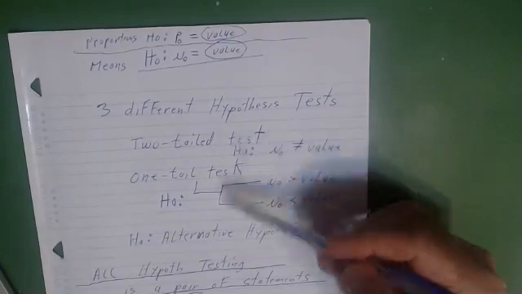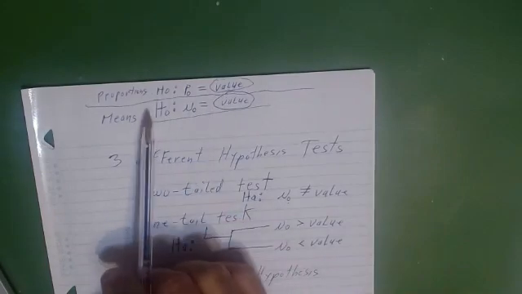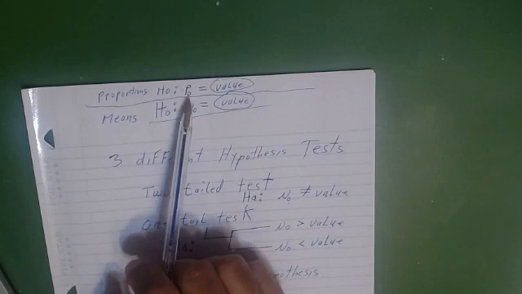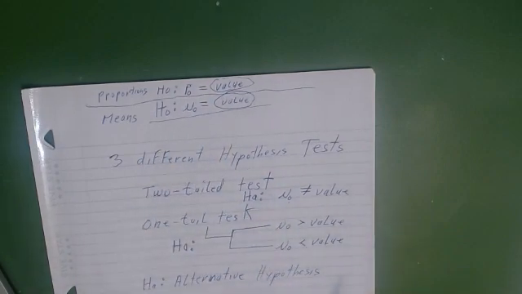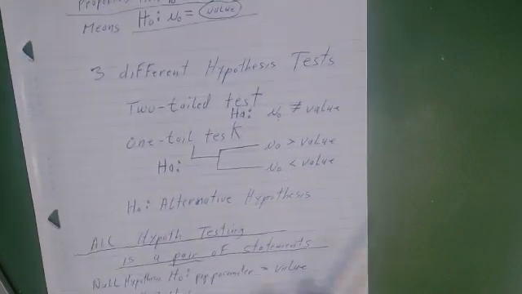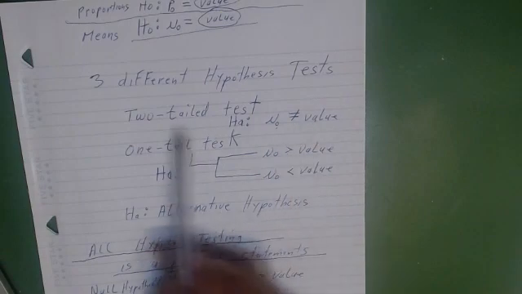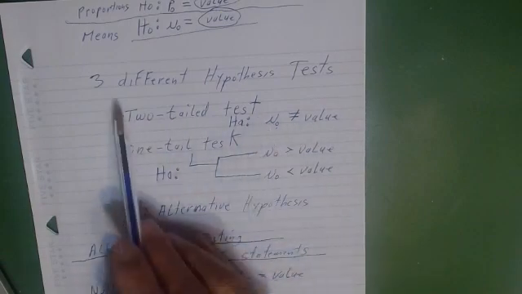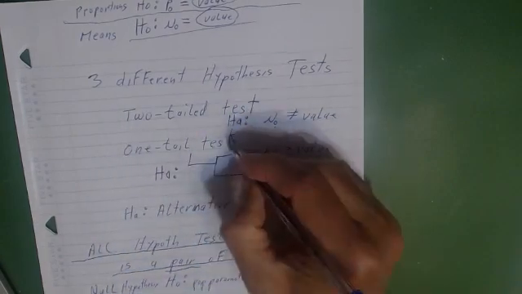So what differentiates these tests is always just the alternative hypothesis, because the null hypothesis is the same no matter what kind of test you're doing. It's a statement that the parameter is equal to a value. So that'll help you on a lot of those problems. But the alternative hypothesis, if you're saying it's not equal to a value, that's a two-tailed test. And so that's one possibility.